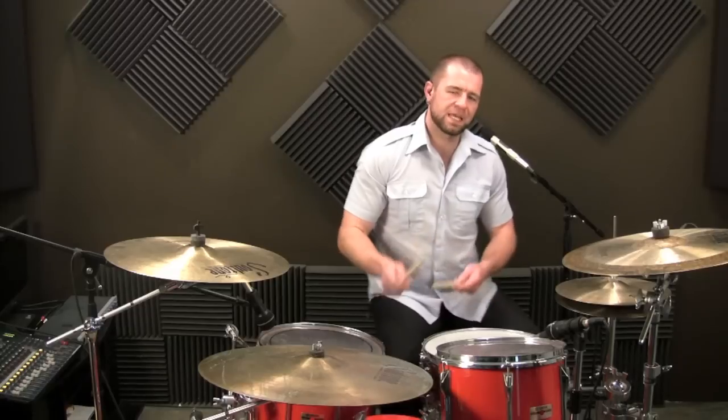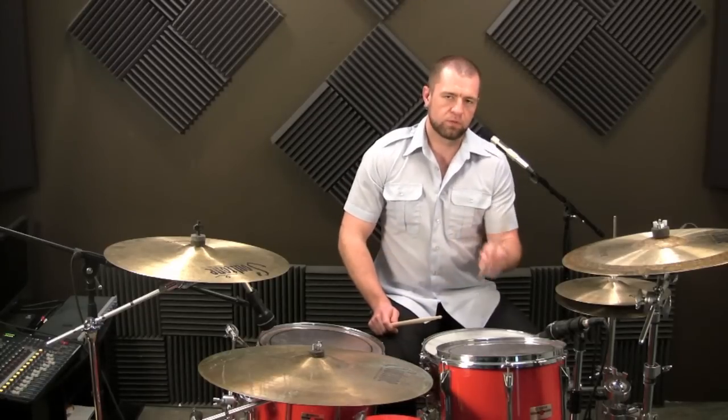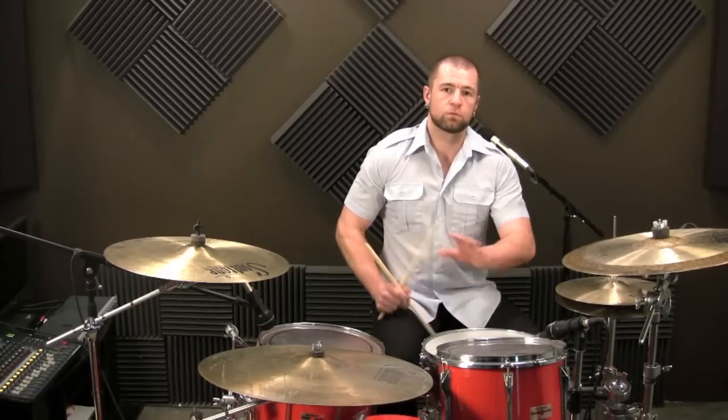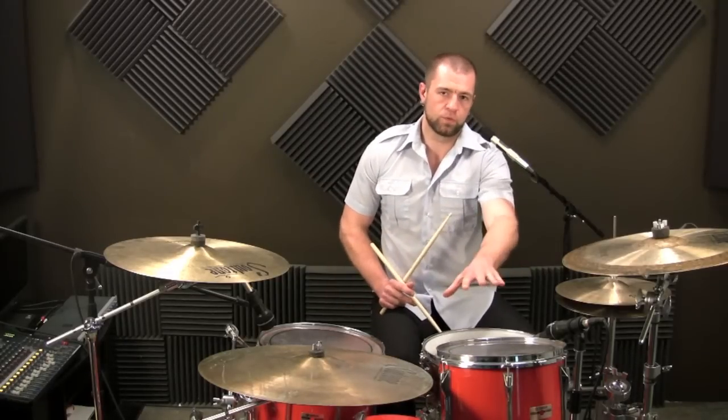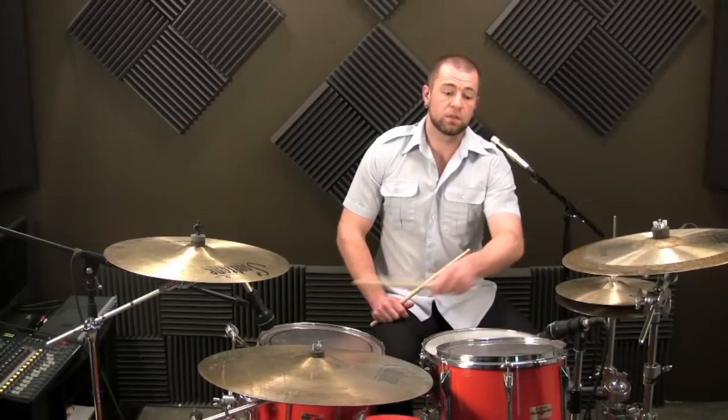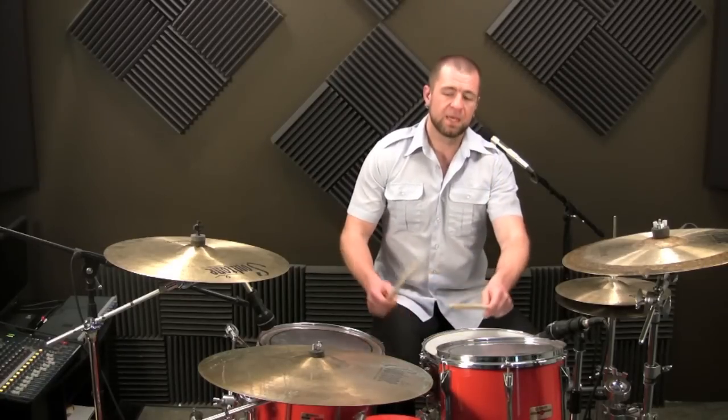Now, what if we were to take this left hand and move it around those toms so that every time the left hand hit, we were on a different tom using 3 voices. So 1, 2, 3. So every time that left hand hits, we're on a different voice. So here, here, and then there'll be 2 hits here, right there, okay? It'll sound like this.